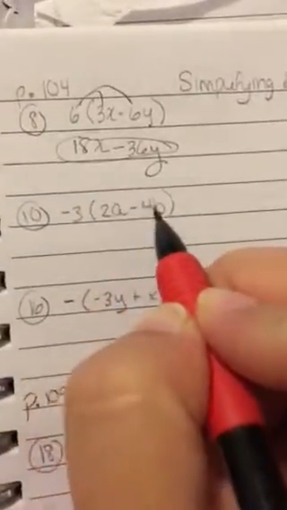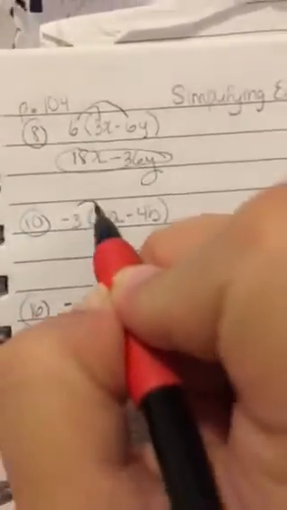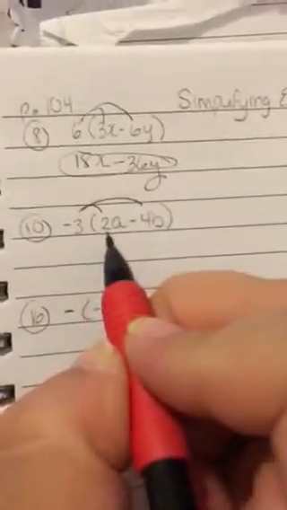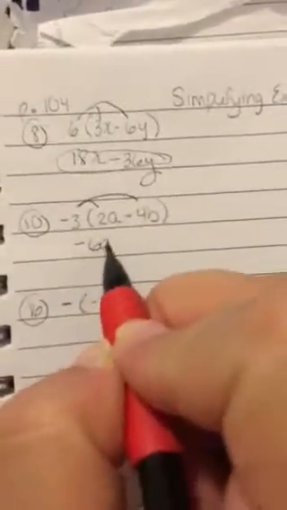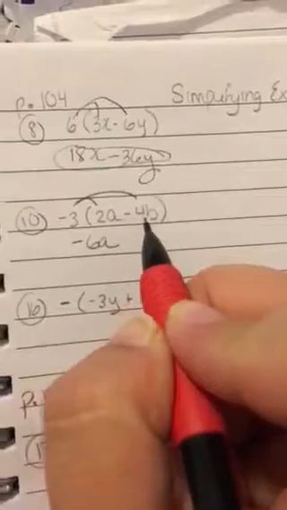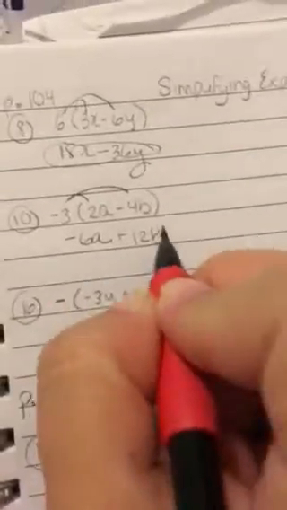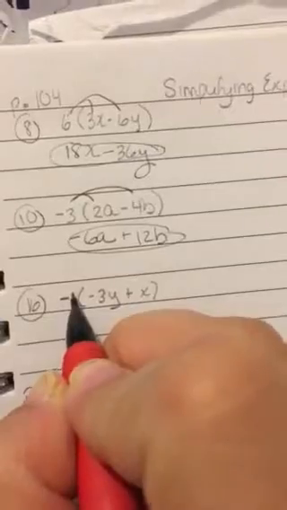Okay, again, 2a minus 4b, not like terms, so I'm going to distribute that negative 3 to both terms. Negative 3 times 2a is negative 6a. Negative 3 times negative 4b is positive 12b. And we're done.